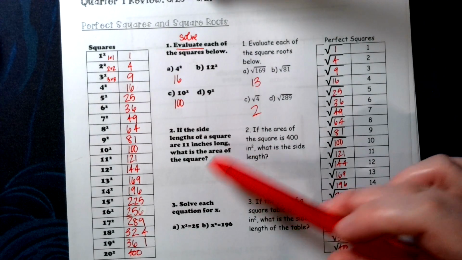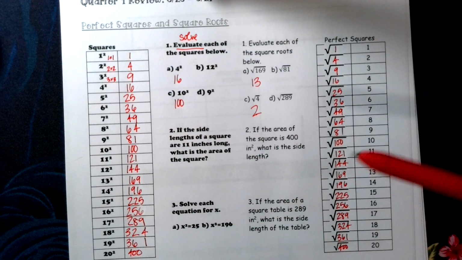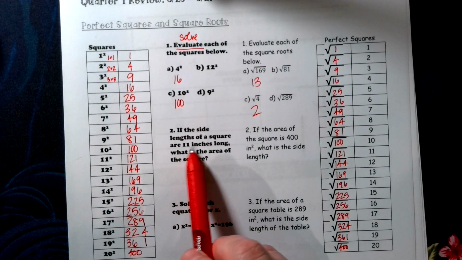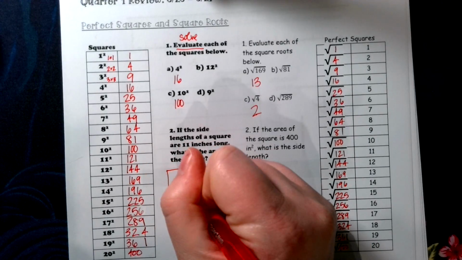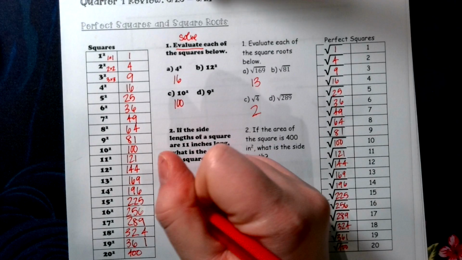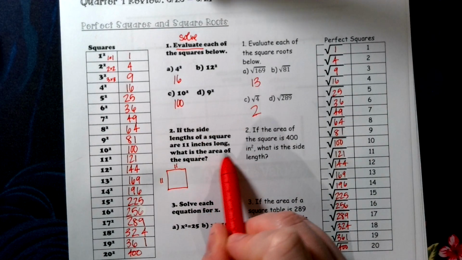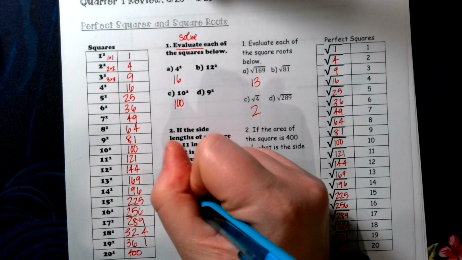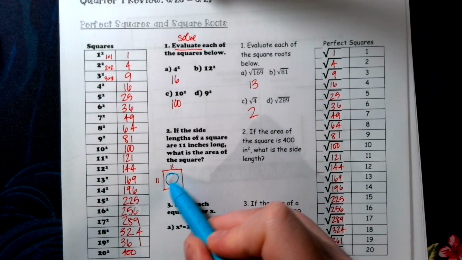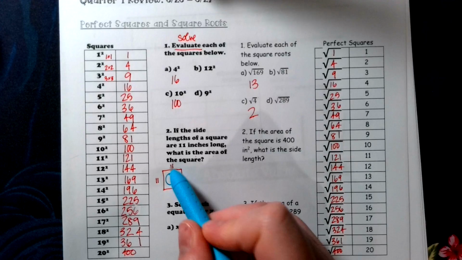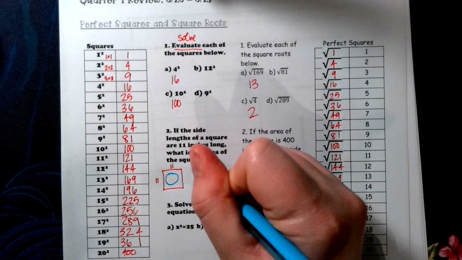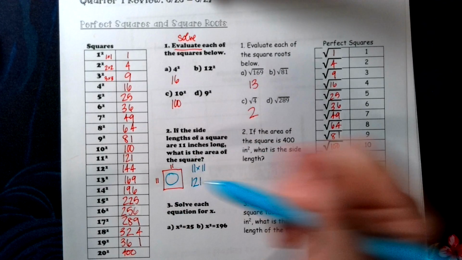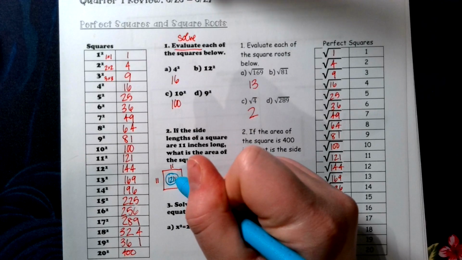These problems down here is where we would usually get tricked up. Number 2 says if the side lengths of the square are 11 inches long, here's my square, here's my side lengths, 11 and 11. What is the area of the square? Remember, the area is all this stuff on the inside. For me to get the area of a square, I have to multiply the side lengths. So I would take 11 times 11, which is 121. So the area of this square would be 121 inches squared.